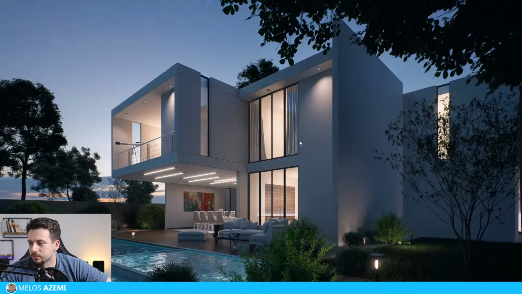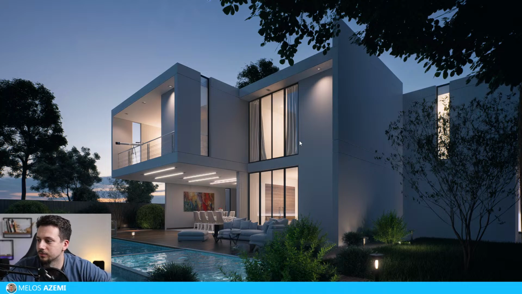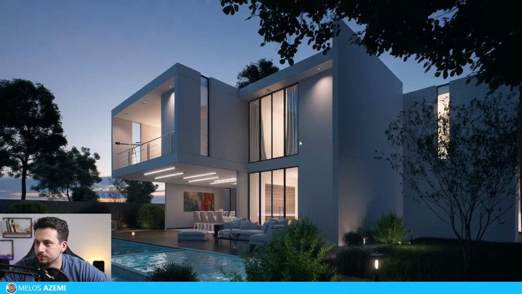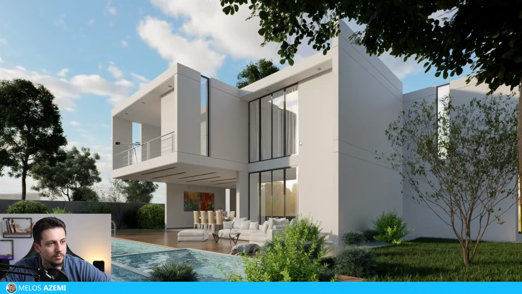What do you guys think of the renders? Well, I mean, it looks awesome. It doesn't look like you used AI. Yeah, I blended it in with Photoshop. Pretty convincing. In terms of convincing that I didn't use AI, or what? It's more realistic. 100%.